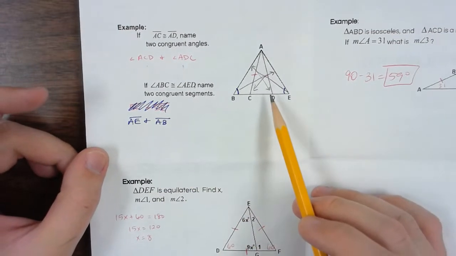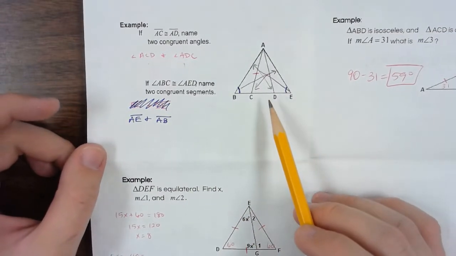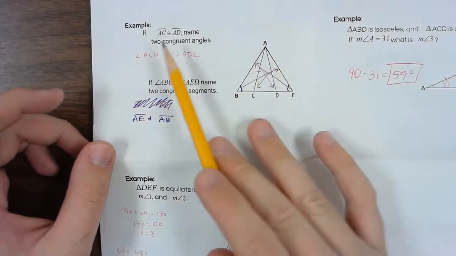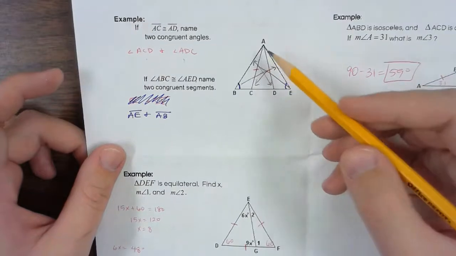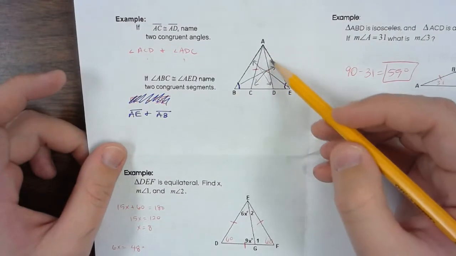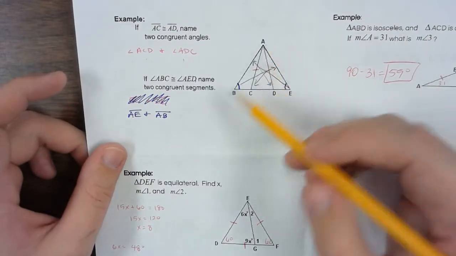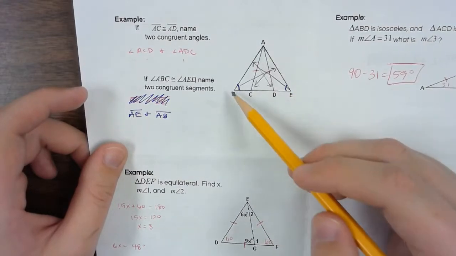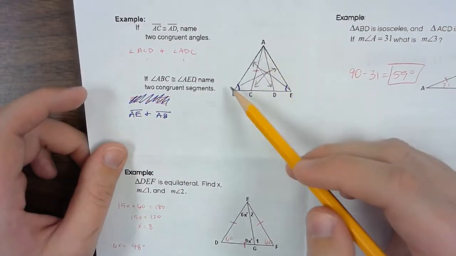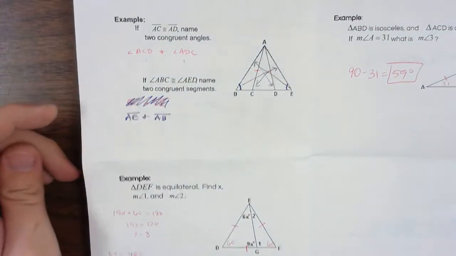So be careful on problems like this. Identify what triangle they're talking about. With the first one, if two of the sides in the triangle were AC and AD, then that meant we had to be looking at this middle triangle. But with this one, since we were talking about these outside corner angles, that means we were talking about my triangle as a whole.